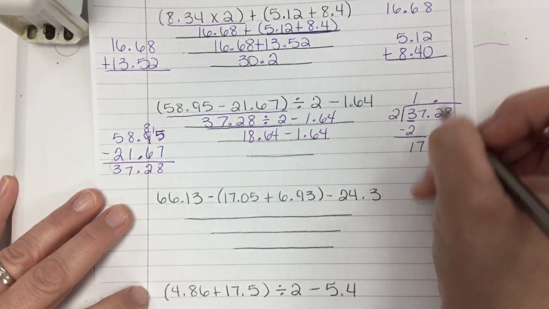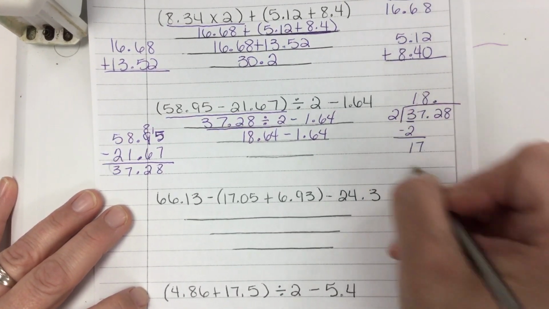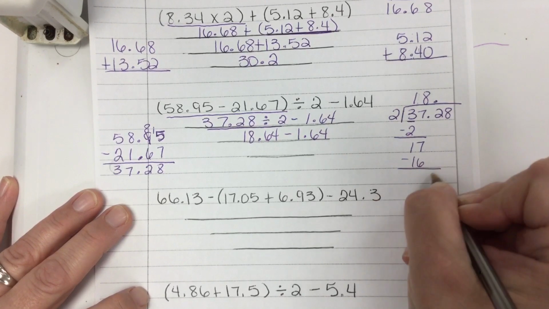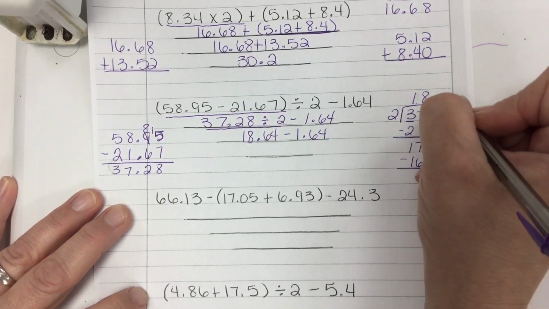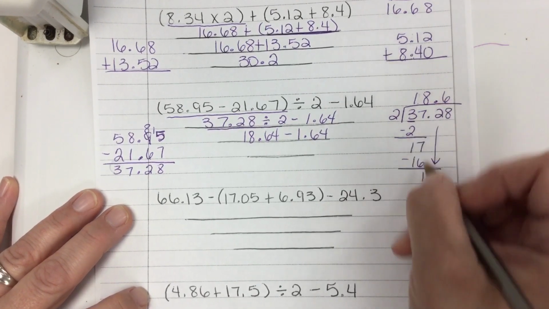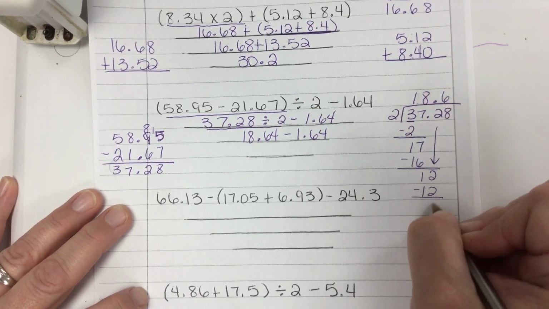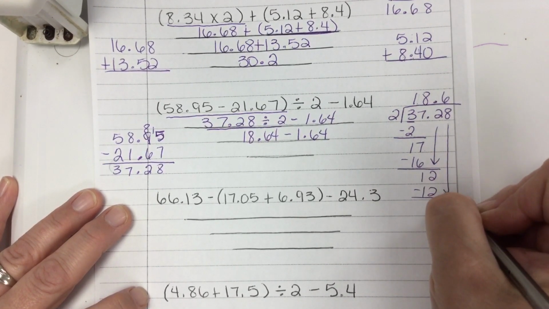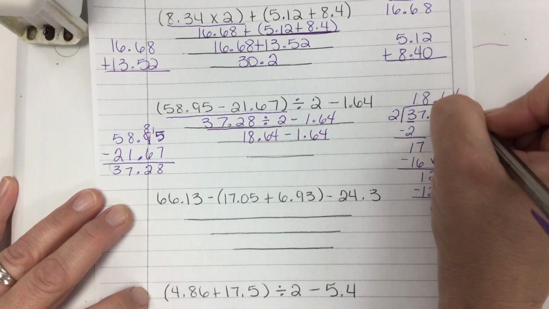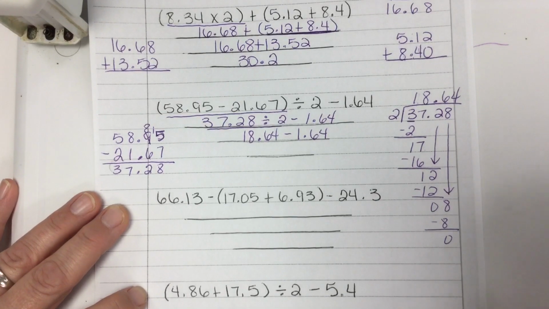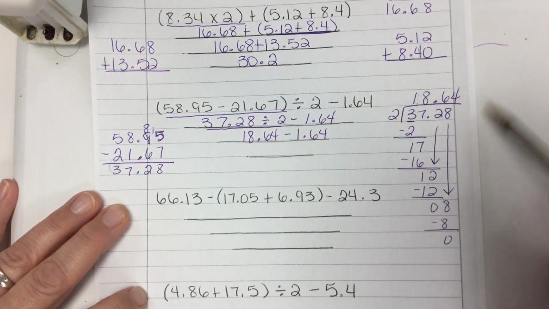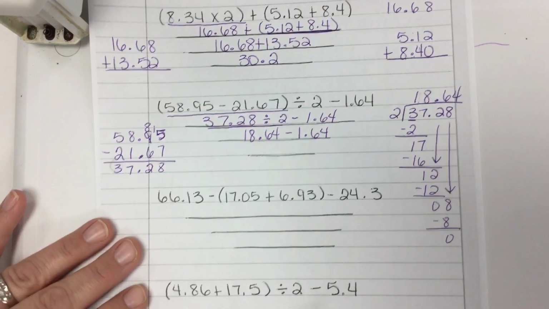So 2 will go into 17 8 times. 8 times 2 is 16. Subtract, I get 1. Bring down my 2. 2 will go into 12 6 times. 6 times 2 is 12. Bring down that last 8. 2 will go into 8 4 times. Okay, in case you missed the division part, there it is. All right.